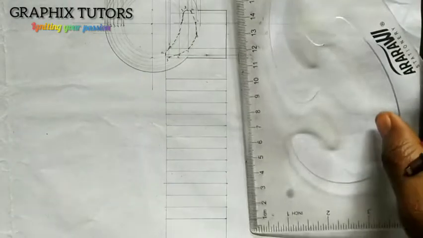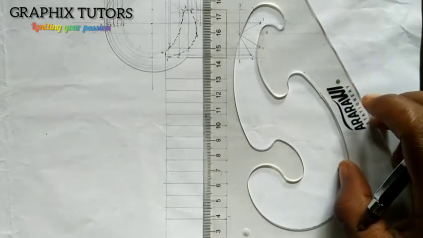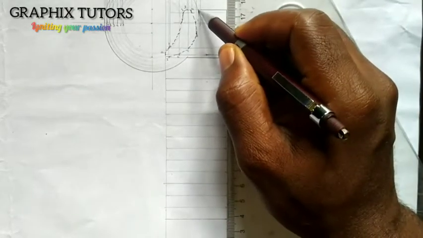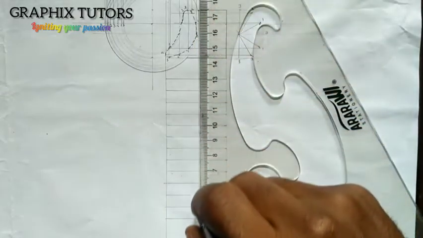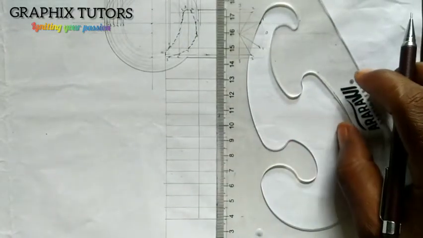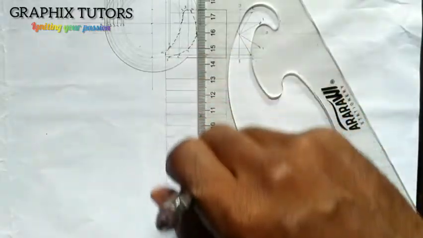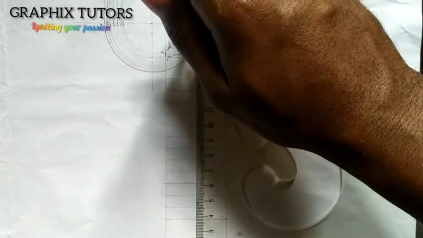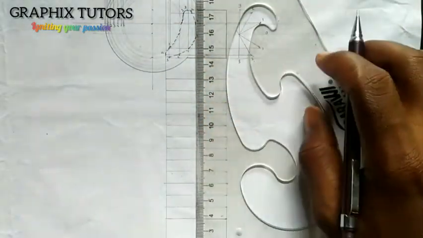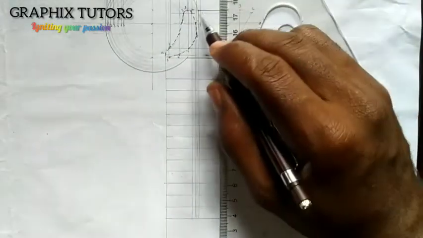Then the next thing we'll do, you're going to project all those points you have here from this one here. This is the point here, right? So I'm going to project that point downward. Then the next one is 1, is 0 here. The next one is 1 here. The next one is 2 here. That is point 2.